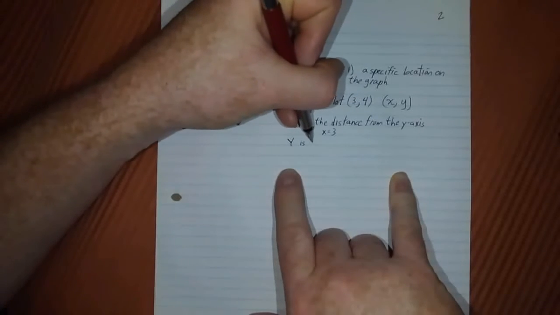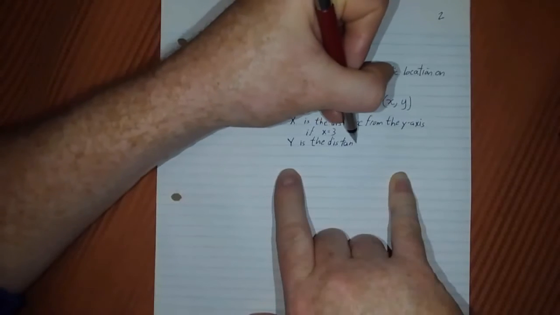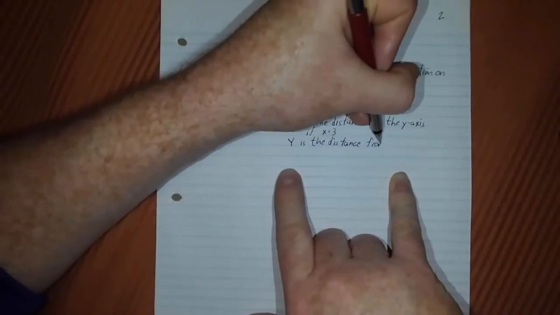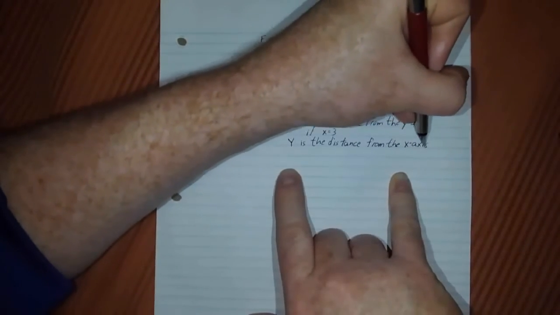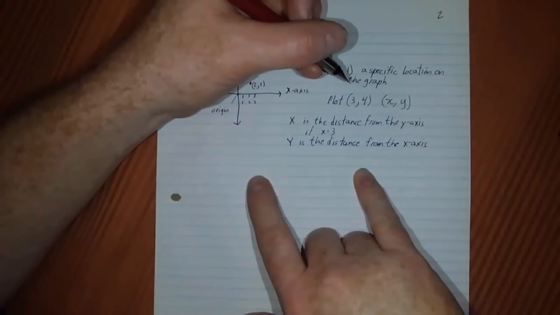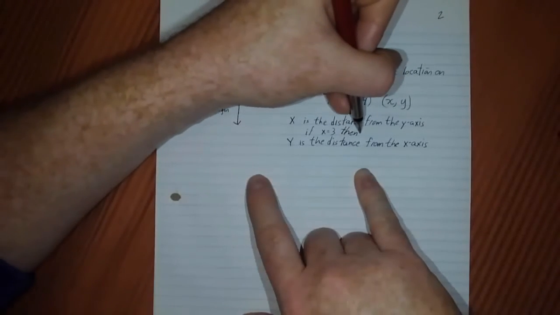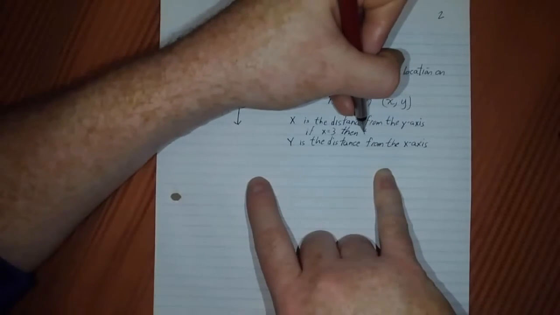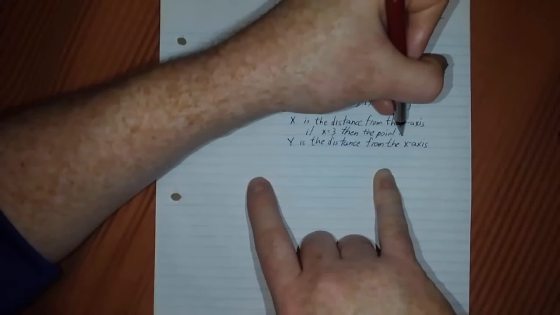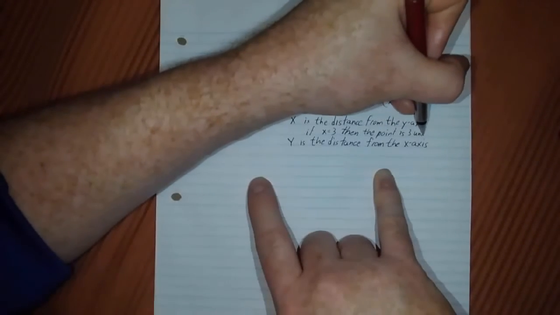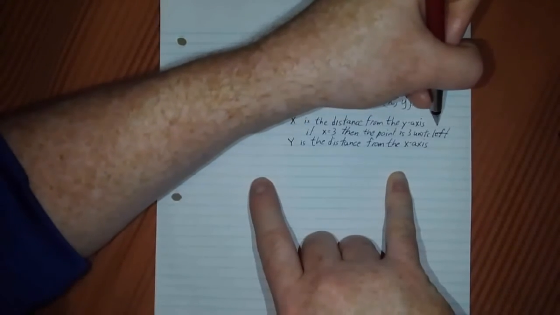So the y value is the distance from the x-axis. So if x equals 3, then the point is 3 units to the left. I'm sorry, right.